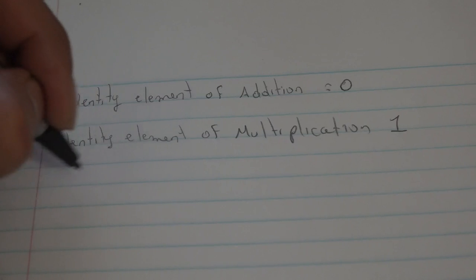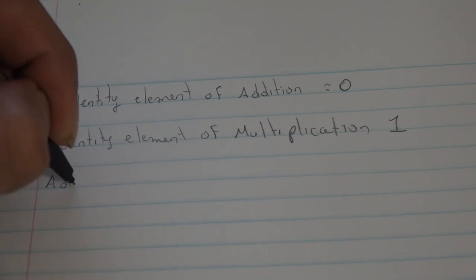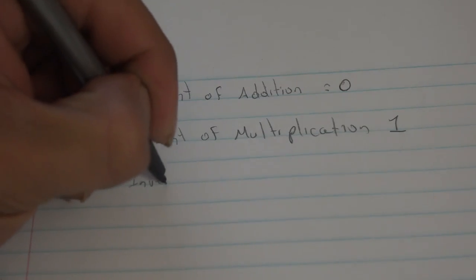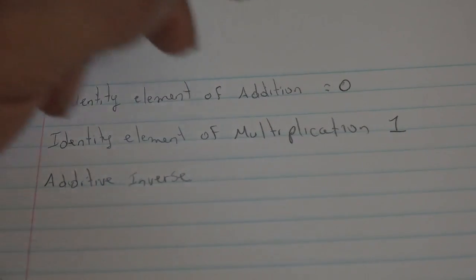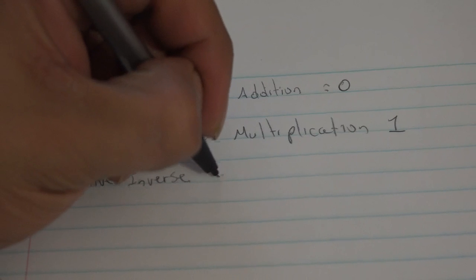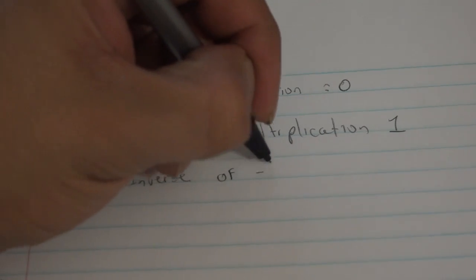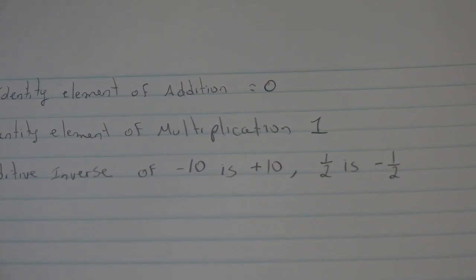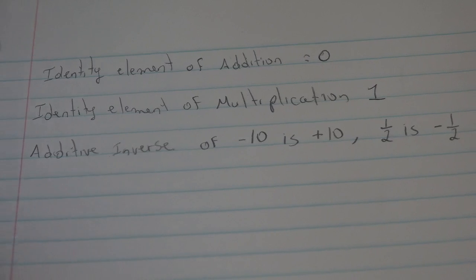What else do I need to go over? Oh yeah, additive inverse. The additive inverse of negative 10 is positive 10. The additive inverse of 1/2 is negative 1/2.